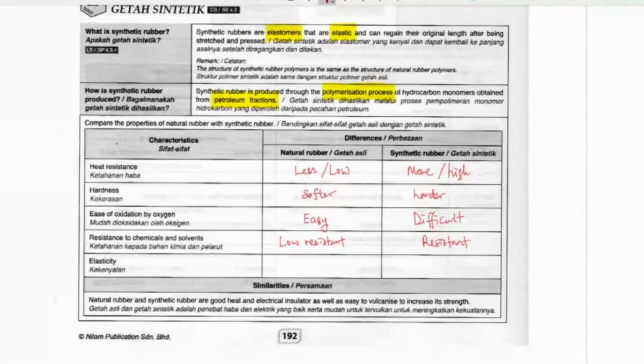Okay, how about the others? Natural. Everybody, you must remember. Okay, what is meant by elastic?